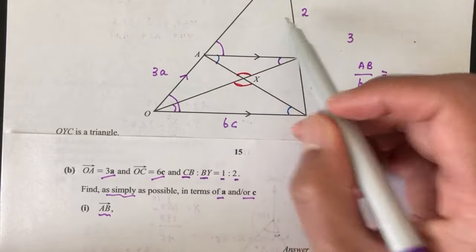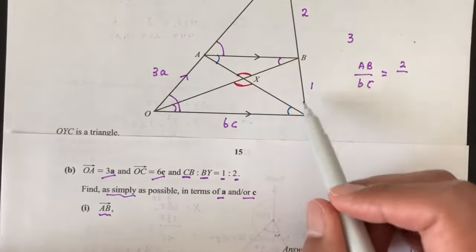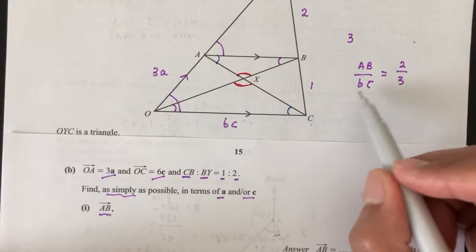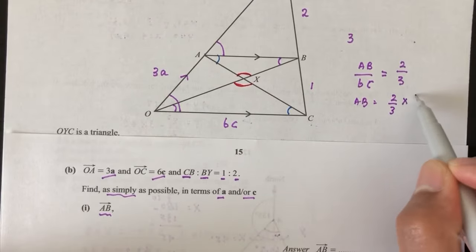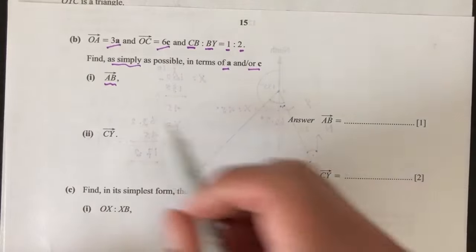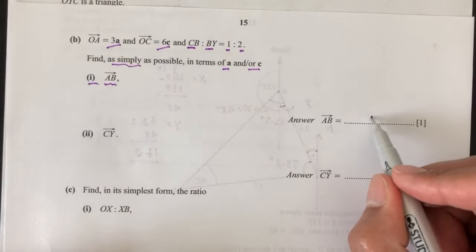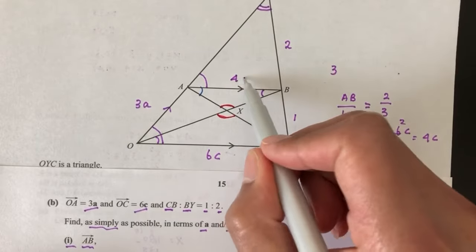So opposite we have 2 divided by 3. So the value of AB will be 2 over 3 times 6C. That will be 4C. So part 1, AB will be 4C. So let's write this down, 4C.